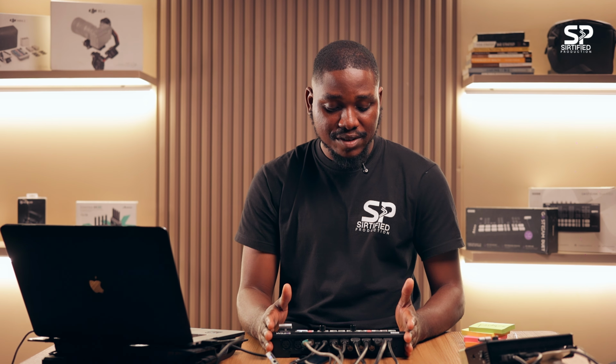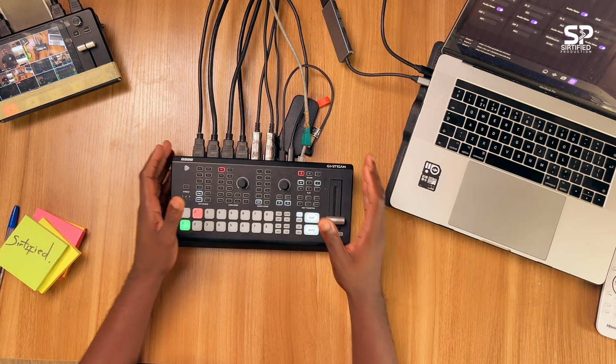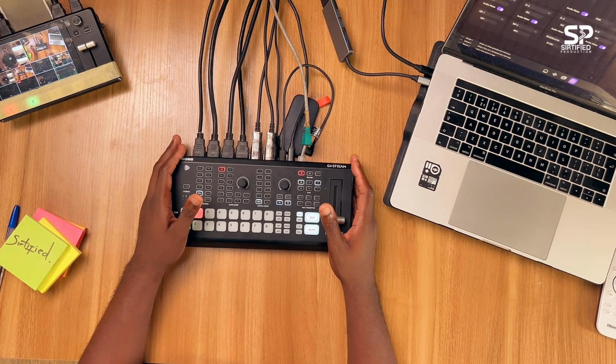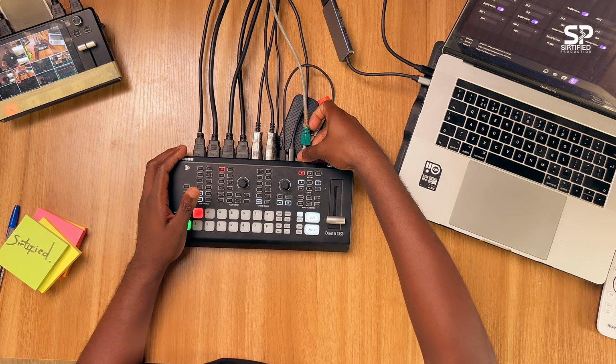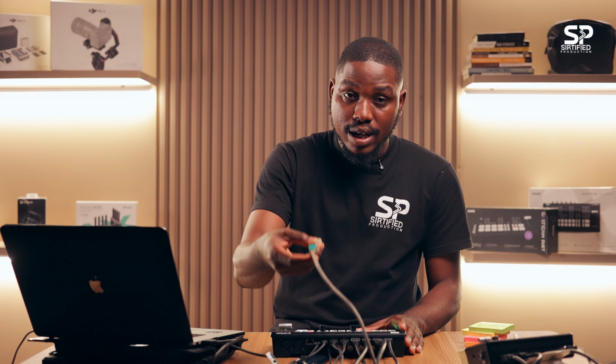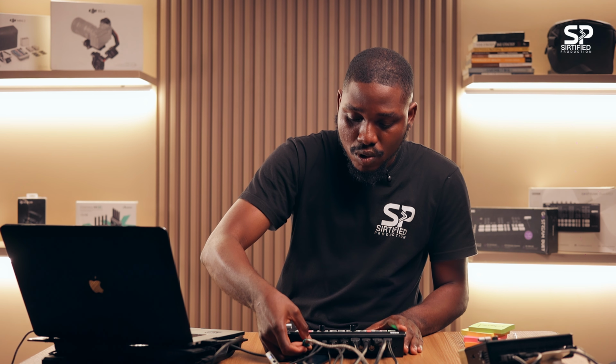So to set up your live stream on the OSEE GoStream, the first thing you need to do is make sure that it's connected to the internet. And how do you connect it to the internet? You simply get an Ethernet cable like this. This is one. You get a LAN cable like this and connect to your router, and make sure that you have it connected to your OSEE GoStream.